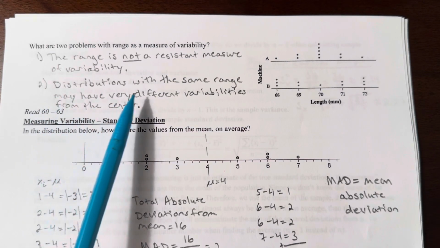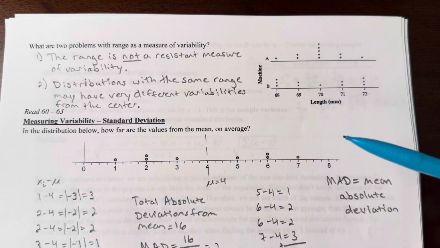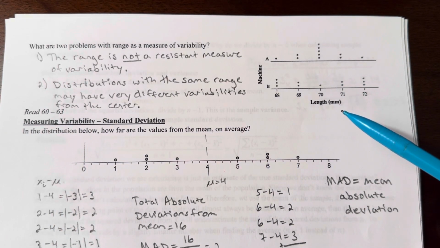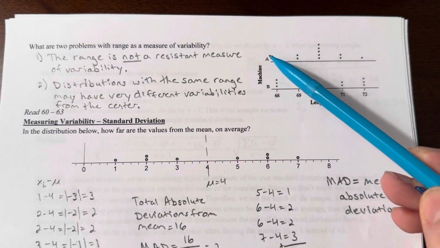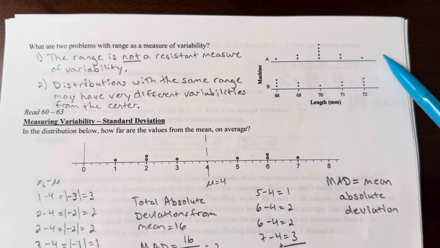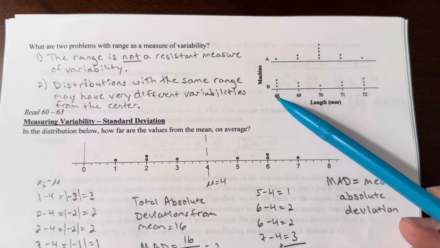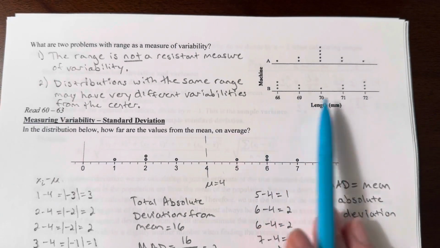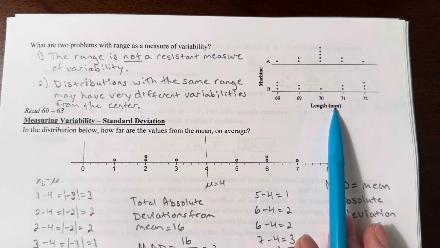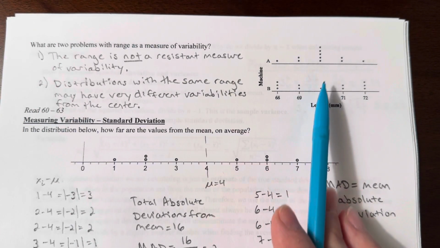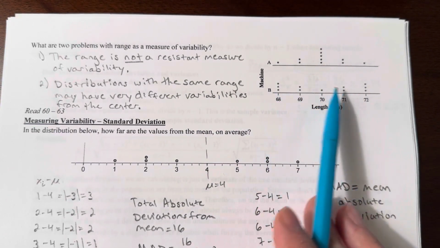The other issue is that distributions with the same range may have very different variabilities from the center. Sometimes we want to know how close people are to the center. When you look at these 2 distributions, one of them is unimodal, roughly symmetric. The other is bimodal, roughly symmetric, but the modes are actually on the outer edges, the minimum and the maximum. Both of these have a range of 4 millimeters. But how varied they are from the center value is very different. These are much more tightly clustered around the center than these are.